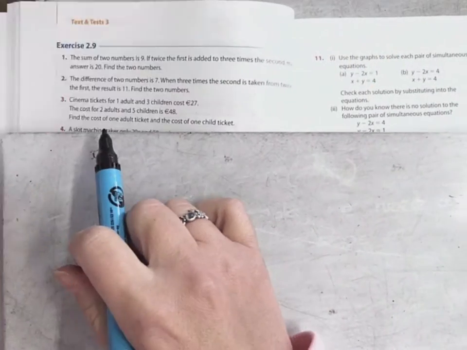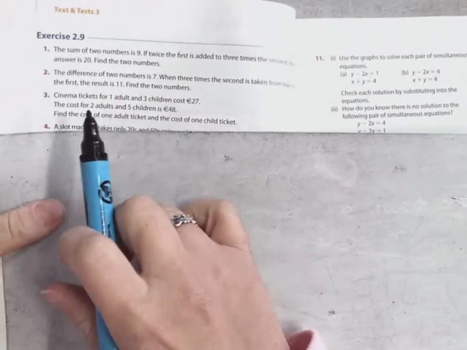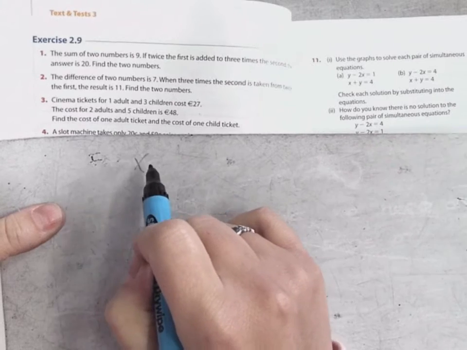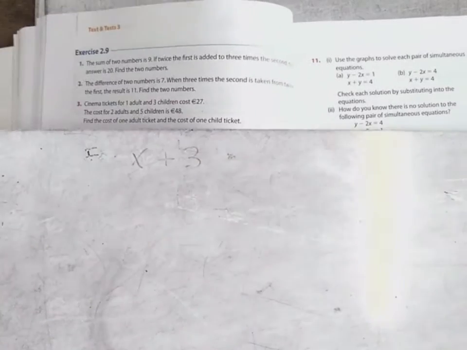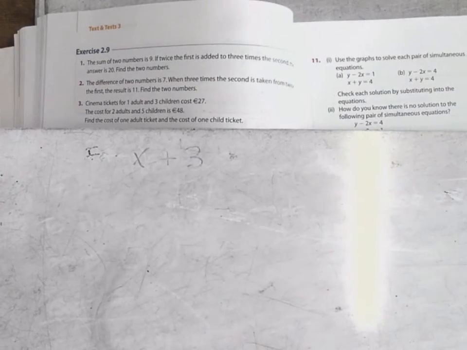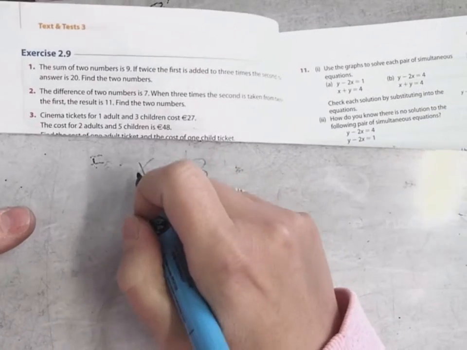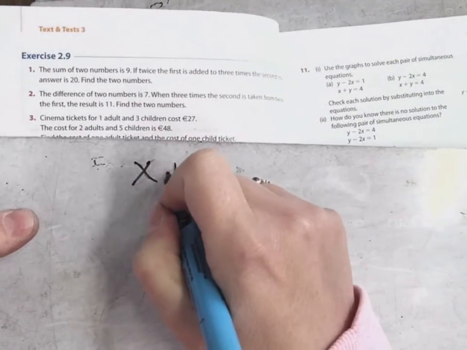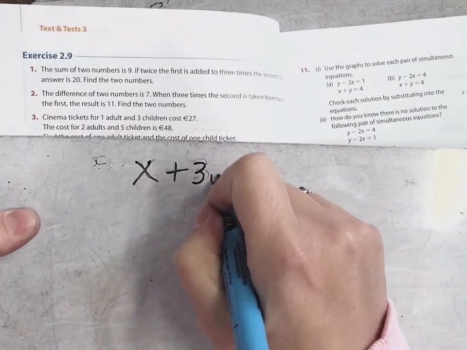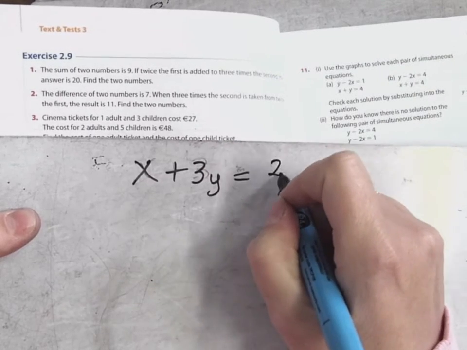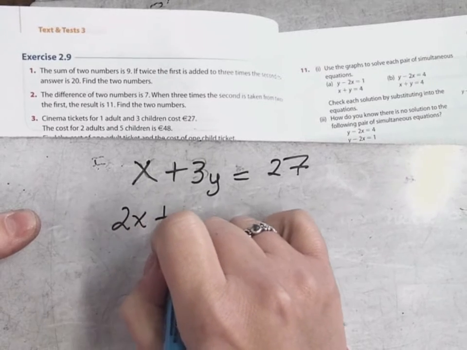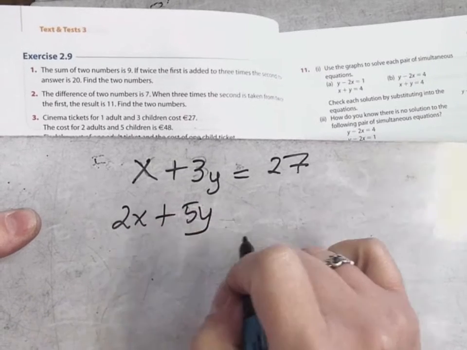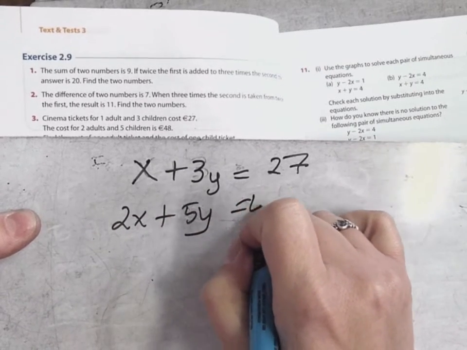Right, cinema tickets for 1 adult and 3 children. So 1 adult, so call the adult's X, and 3 children, 3Y. So 1 adult and 3 children cost me €27. And then it says 2 adults and 5 children will cost me €48.